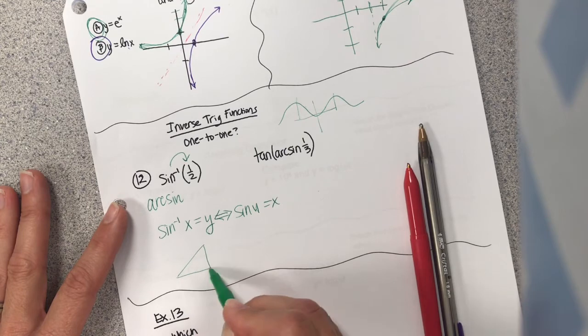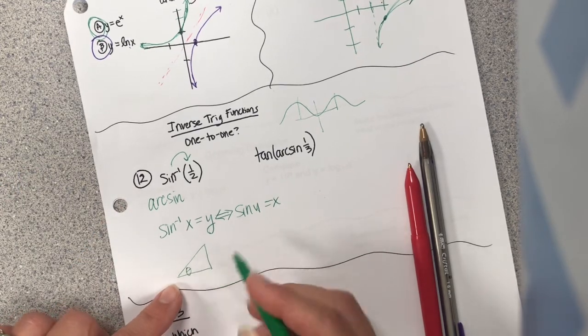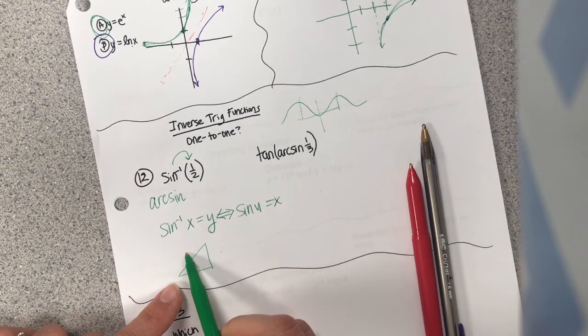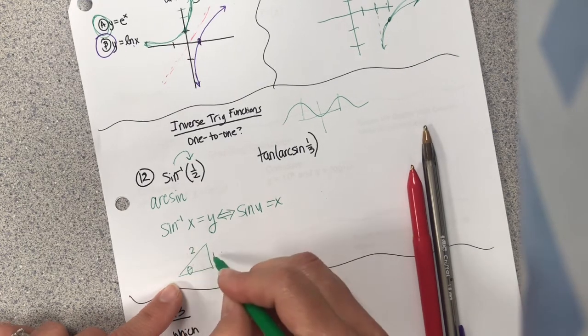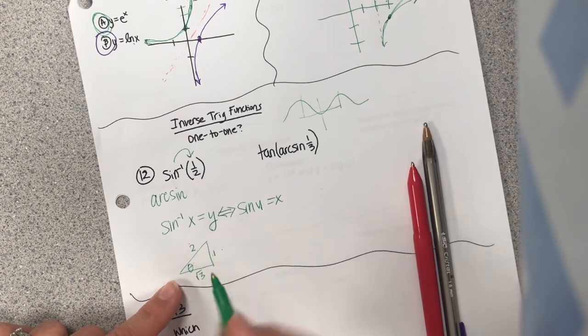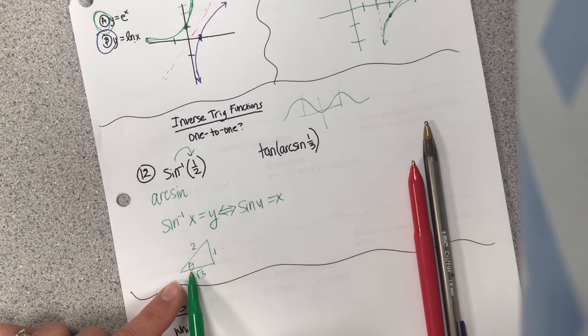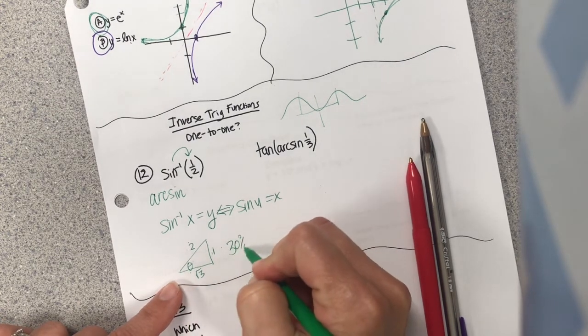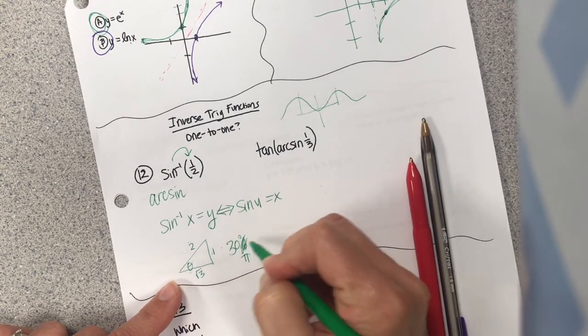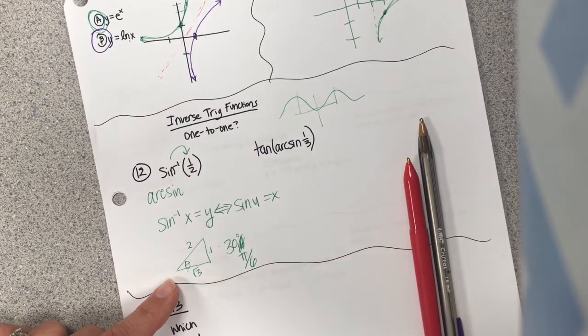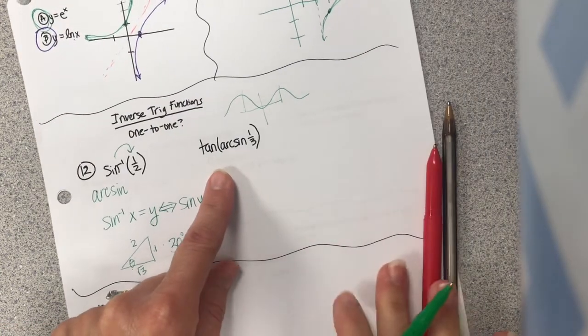I like the right triangles when I think of sine and cosine. Remember, sine is opposite over hypotenuse. So 1/2, with sides 1, 2, radical 3. Do you guys remember these? So this would be 30 degrees, which is the same as pi over 6. And then this is kind of a double.